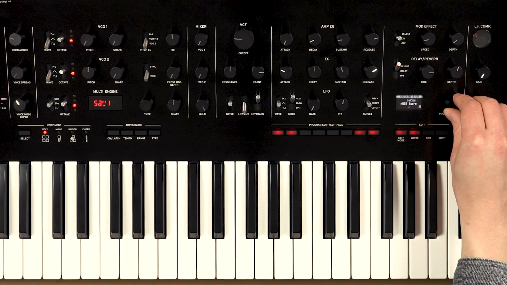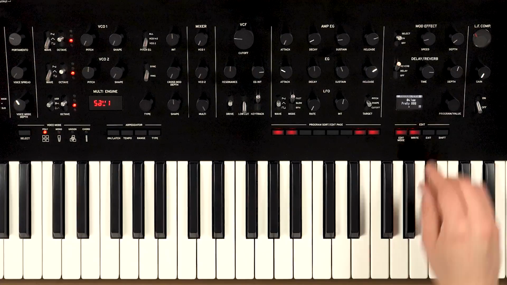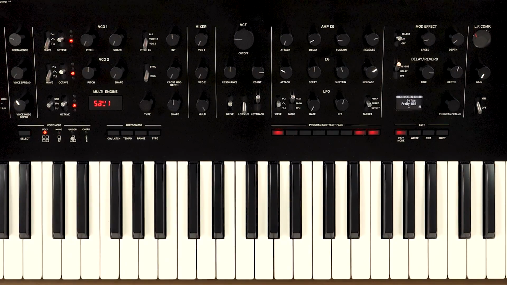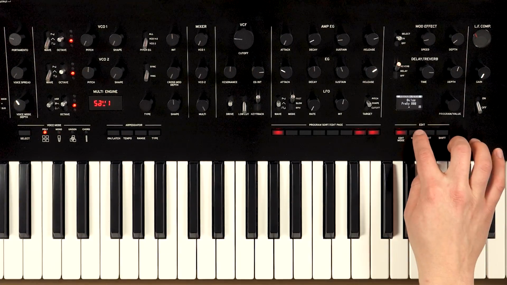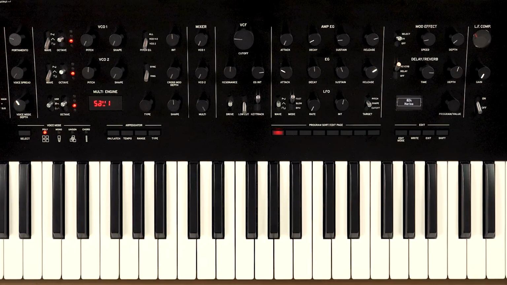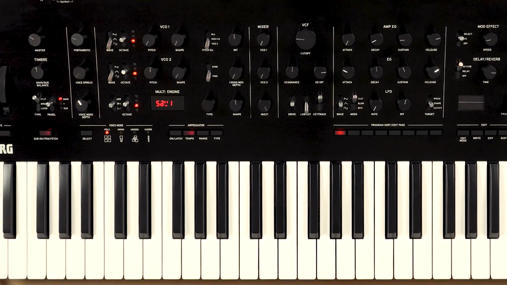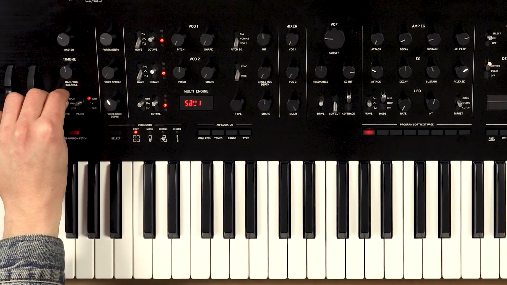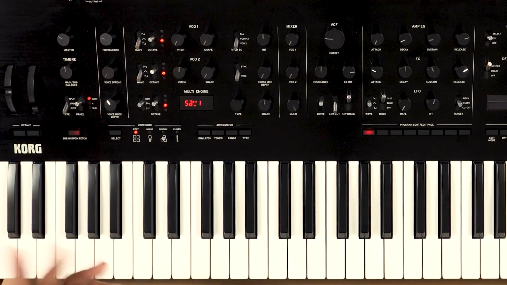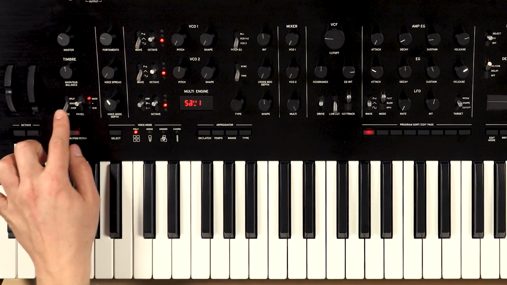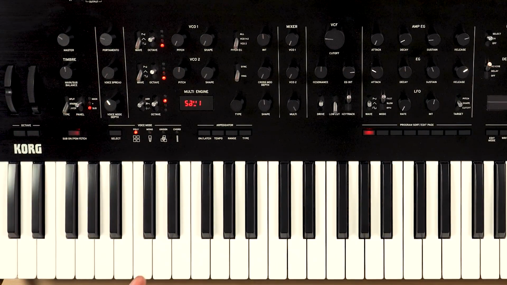So let's just select a kind of muted brass sound to go with our very bright brass sound. Then press write. This is not going to write it into the internal memory of Prologue, it's just going to confirm that that's the sound that you want to use as the second timbre. Now with this switch I can determine whether that's a split, crossfade, or layer, and then with this switch I can actually change which timbre I'm editing.